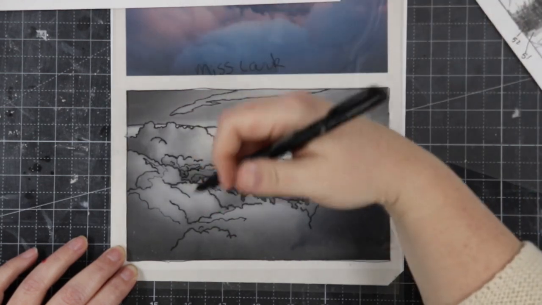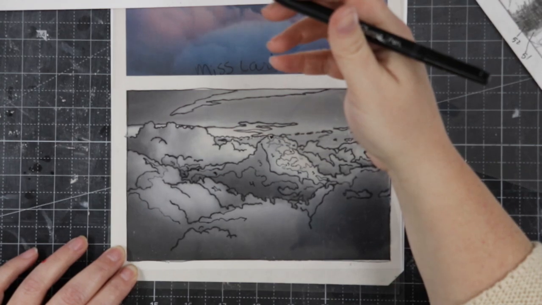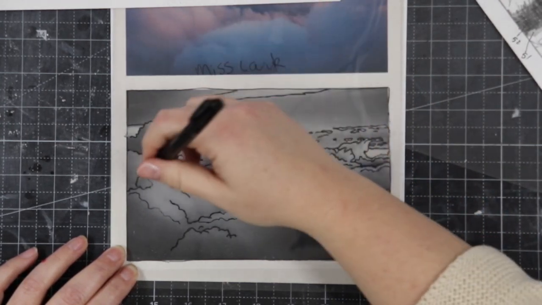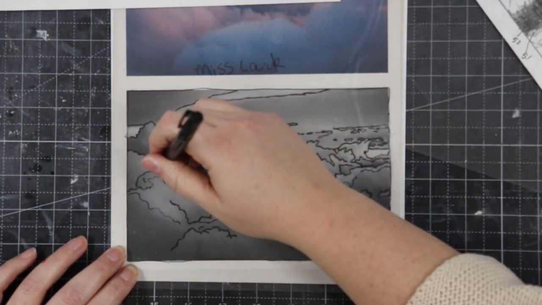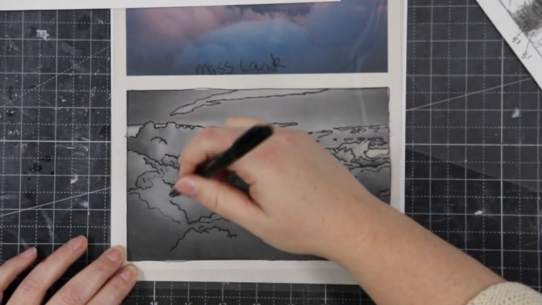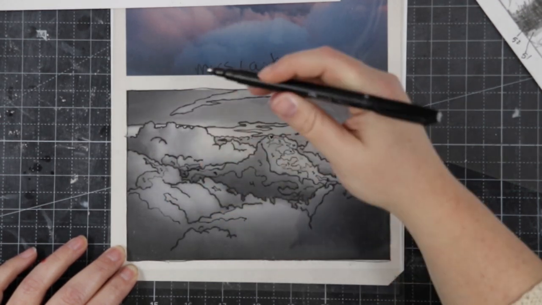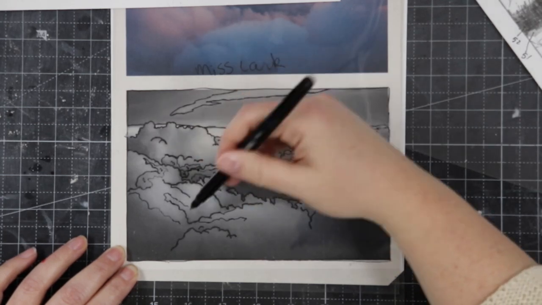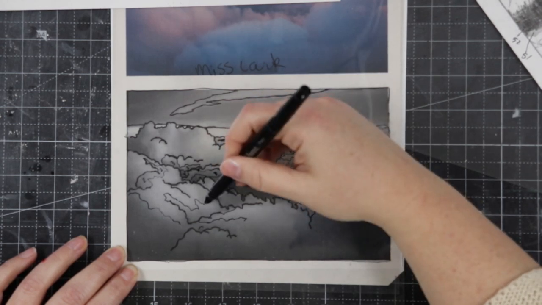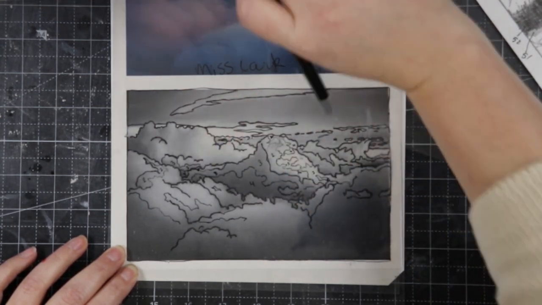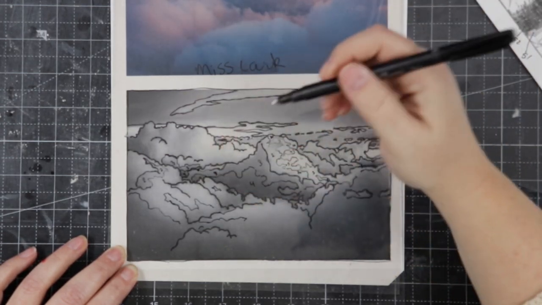So don't just smooth out all the lines. That fluffiness is the character of the piece. And sometimes it helps to look up at the color one. Sometimes you can see some of these things a little bit better with different colors in the scene.